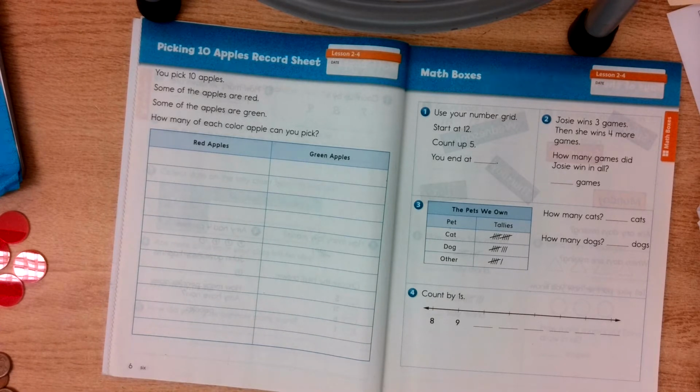All right, so today, using page 6, I'm going to show you an easy way to find all the combinations of 10. I wanted to see how you would find combinations of 10 first. And today, I'd like to show you a way to make finding combinations of 10 easy and make sure that you don't forget any of the numbers.